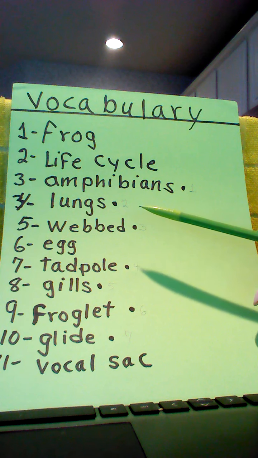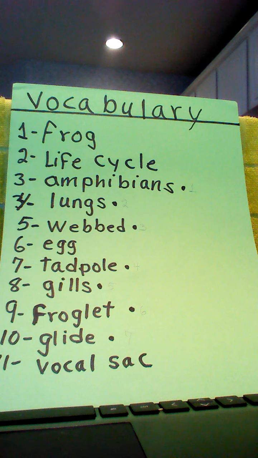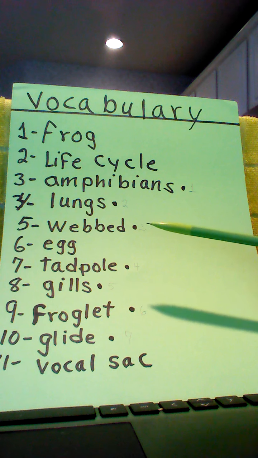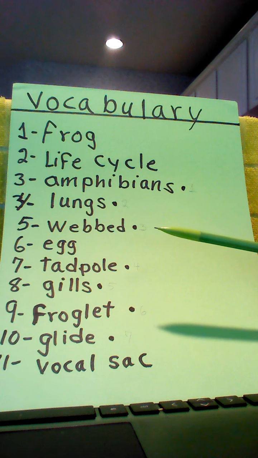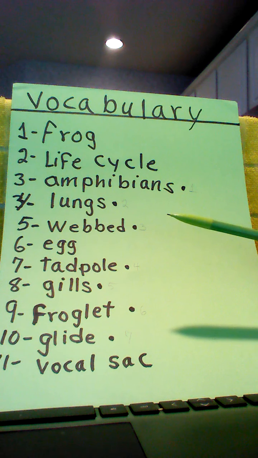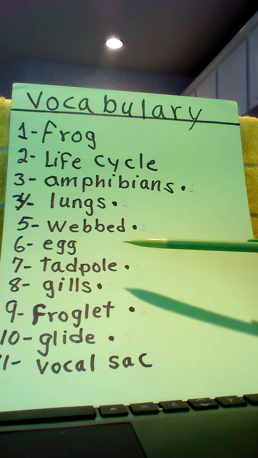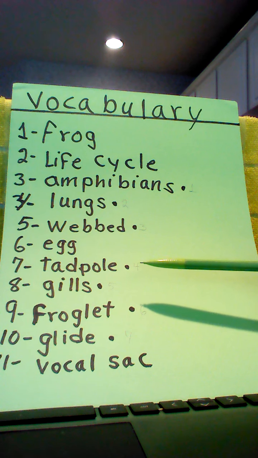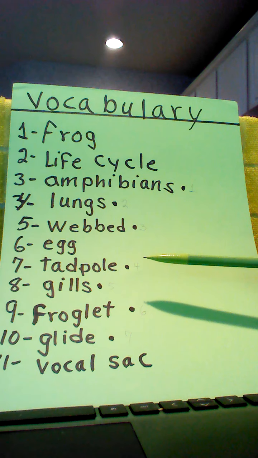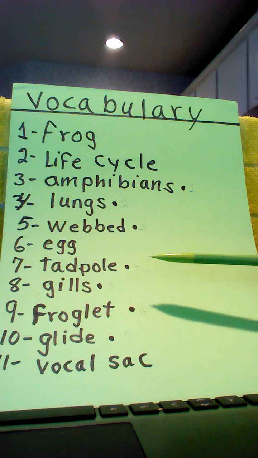Lungs are the organ used by animals and people to breathe air. Webbed means toes connected by folds of skin. And eggs, tadpole is a young frog also known as a polliwog.